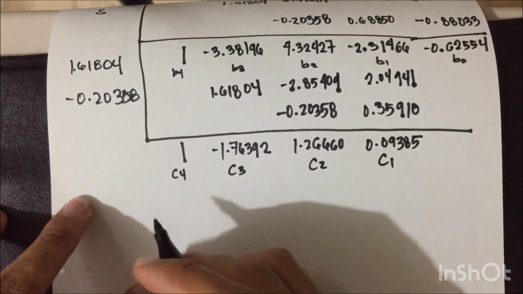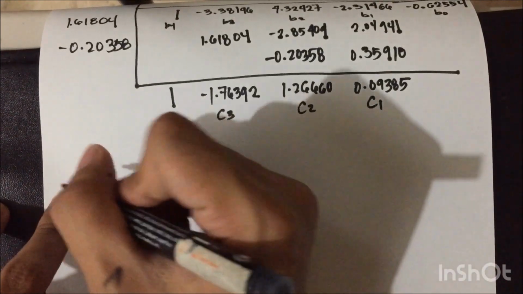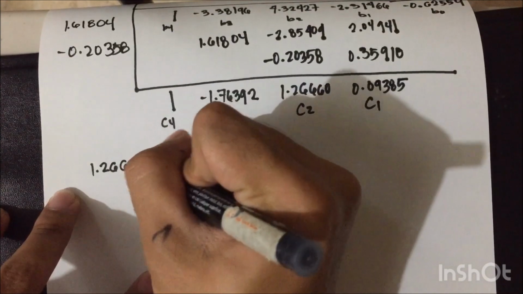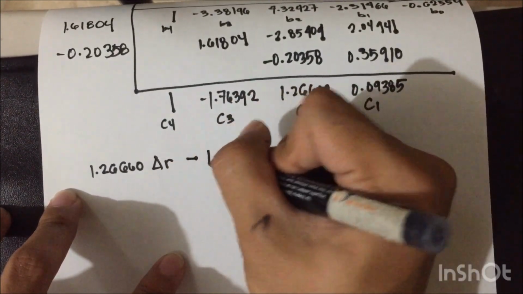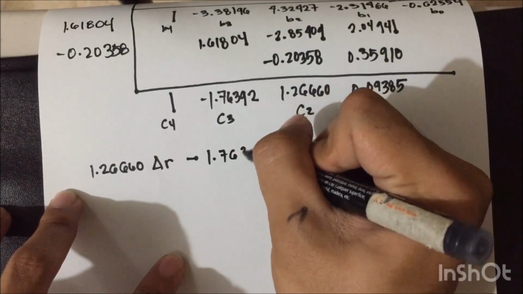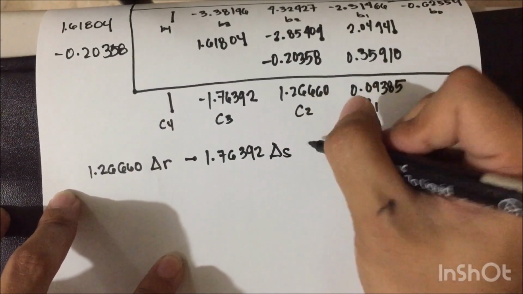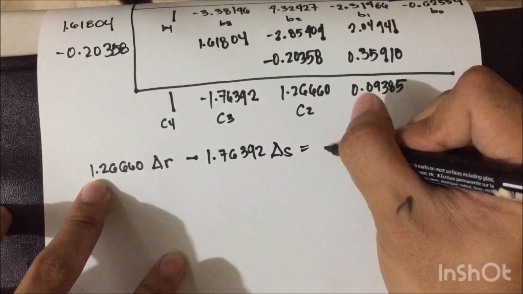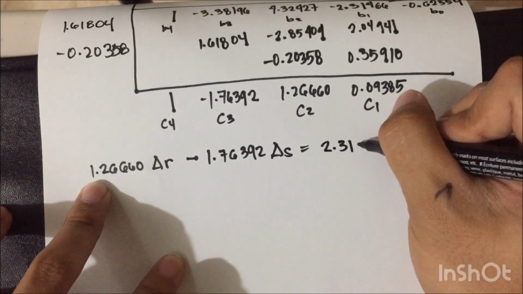Then again, sa pagkuha ng ating delta R, meron tayong formula. I-substitute na natin. Delta R minus 1.76392 dahil negative ang ating value times delta S is equal to negative B1. So, ang B1 natin is negative 2.31466. So, magiging positive.